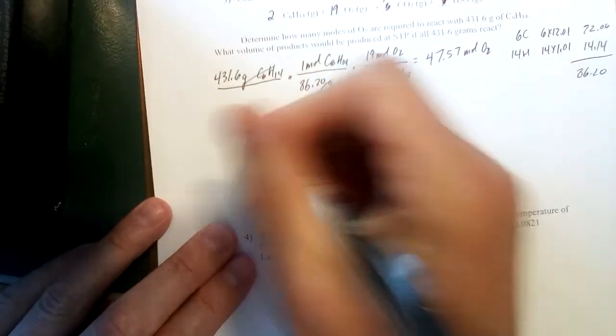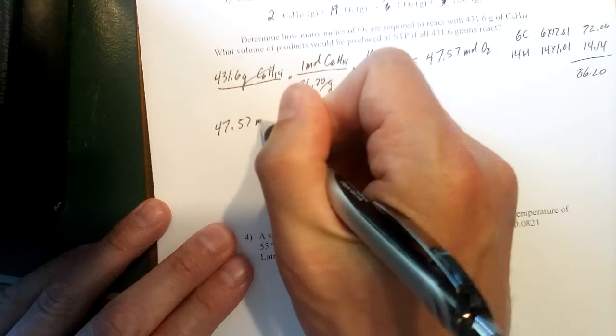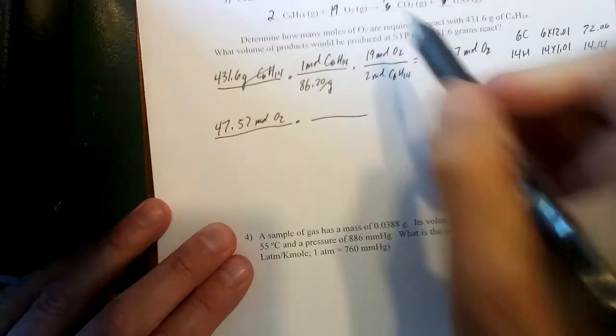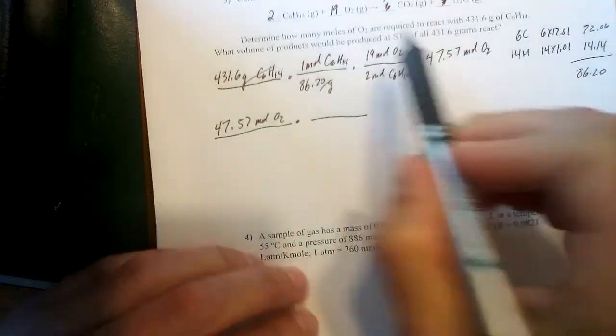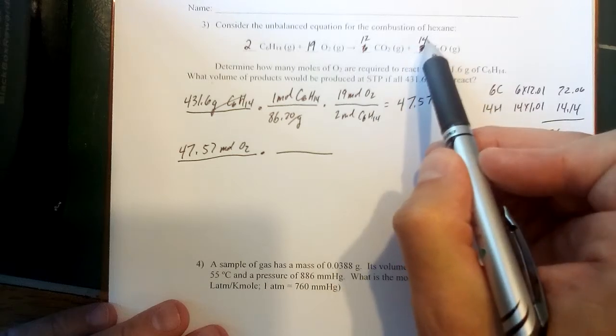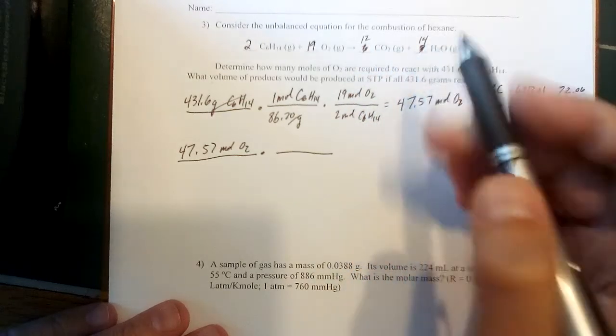So if I take my answer from the previous question, 47.57 moles of O2, and then I look to my balanced equation, if all this gets converted to the product, every 19 moles of O2 are going to end up giving me 12 moles of CO2 and 14 moles of water, or a total of 26 moles of gas.